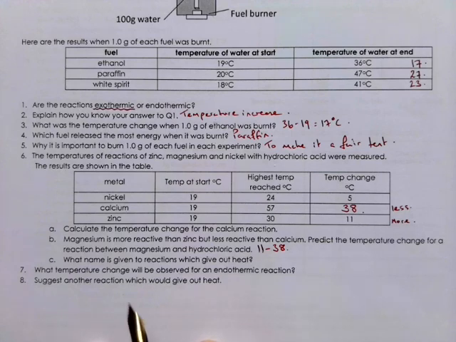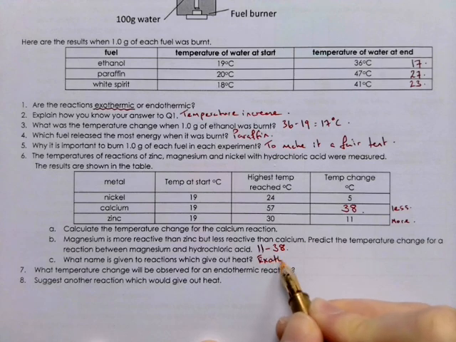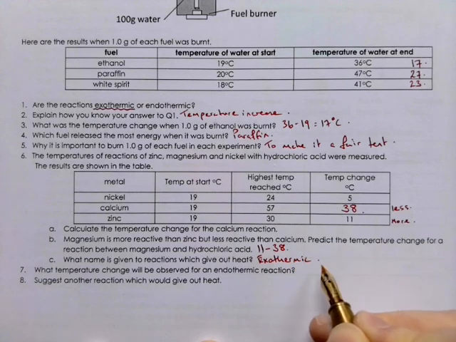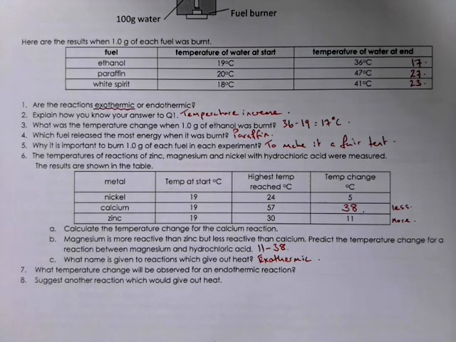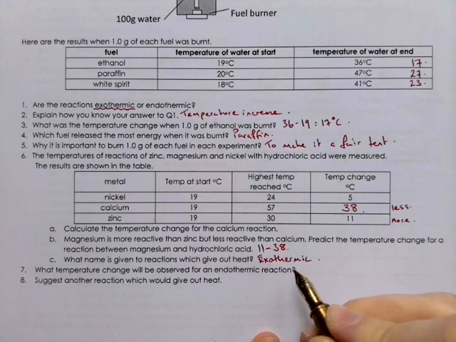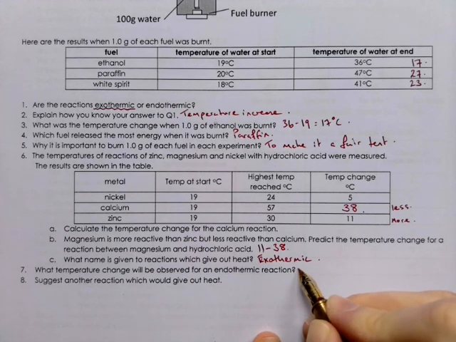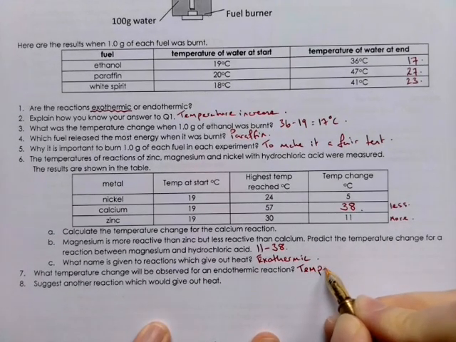And what name is given to reactions that give out heat? Those are exothermic reactions. What temperature change will be observed for an endothermic reaction? So you'll remember from last time that we had a nice summary of all the different properties of endothermic reactions, and we also said that for an endothermic reaction, the temperature of the surroundings decreases, so that would be a temperature decrease.